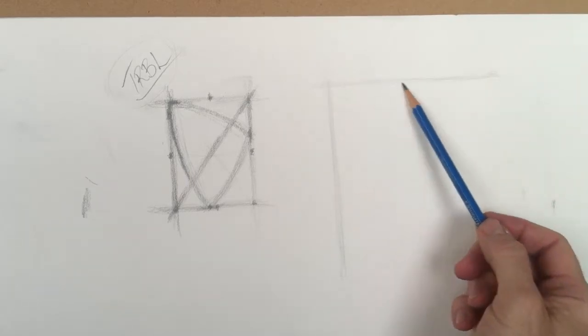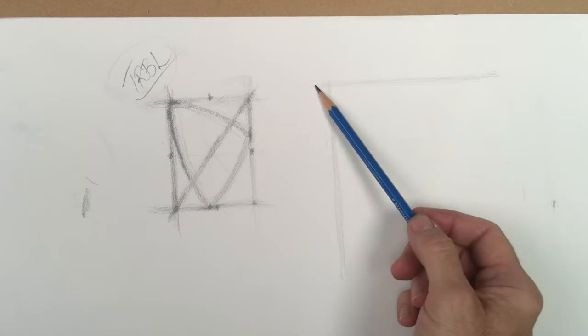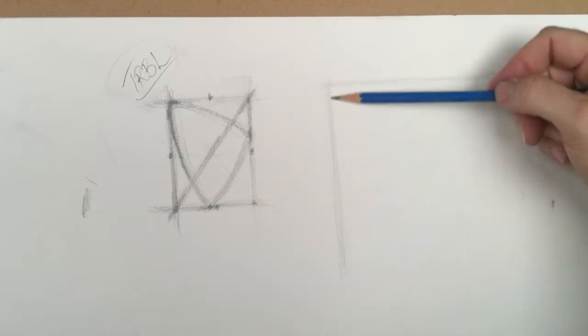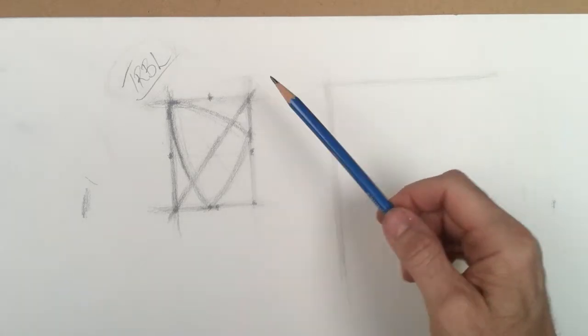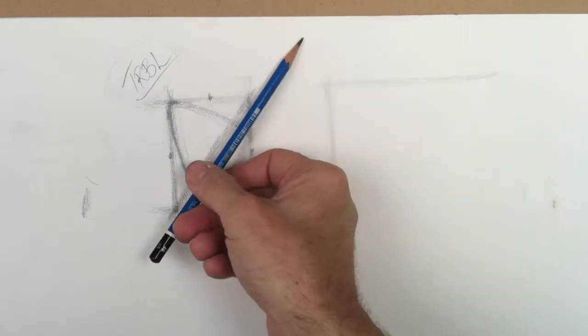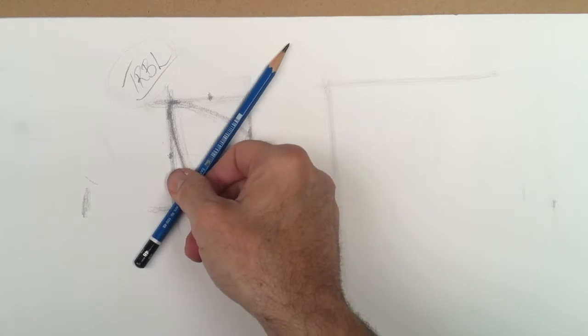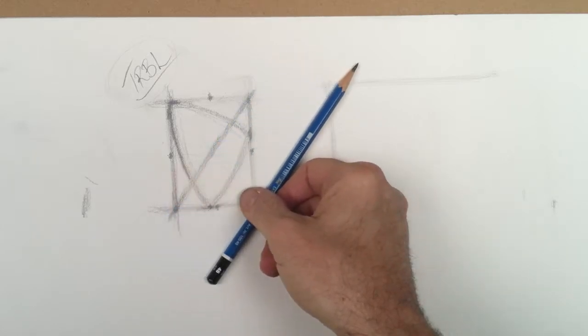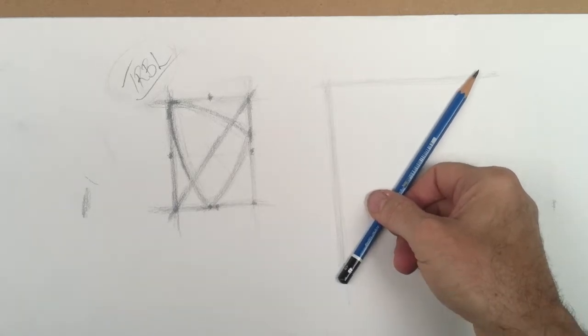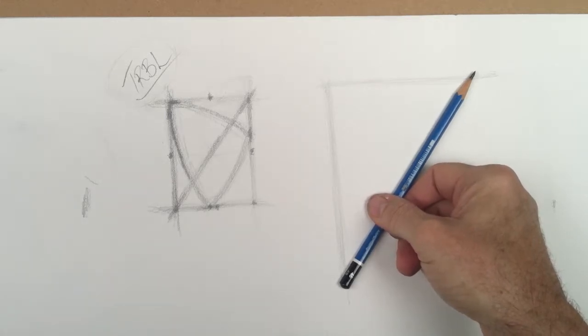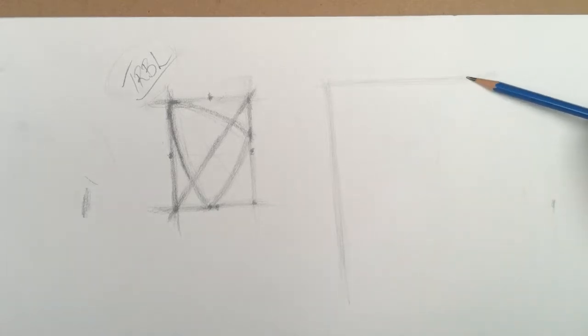So I'm going to sketch in this initial vertical and horizontal. And then I'm going to think about this angle right here. Might even use my pencil to help me think about it. And I might try to keep that angle and get a sense of, if I drew that angle over in this new box, where that would go.